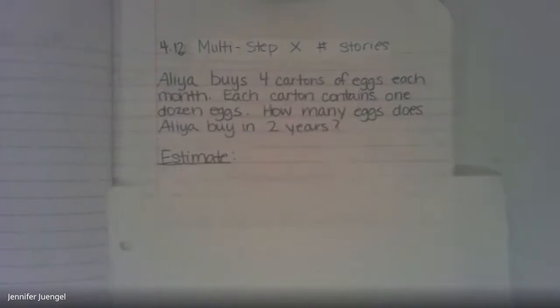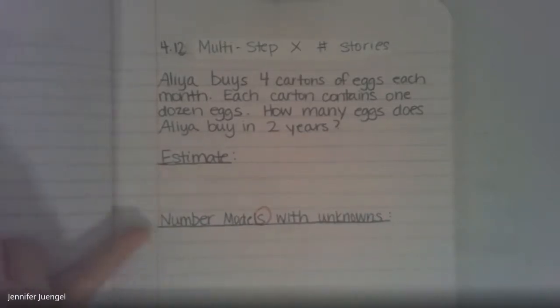Let's do one straight out of your journal together as practice, and then you're going to go off and try this on your own. So here's a problem that you're going to see in your journal. It looks pretty similar. So you can see that it's asking us for an estimate, and it's also asking us for number models. And then later on, it is going to ask us a little bit to explain ourselves if we think that our work makes sense. So let's read the problem one time just to get all the information, and then we'll go back and read it a second time to find all the numbers that we think we'll need that are important to our story.